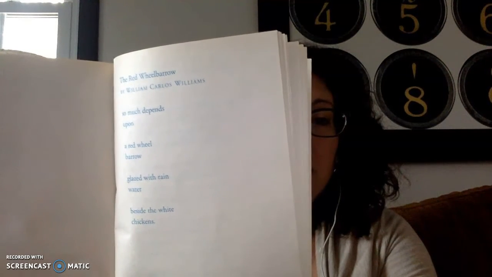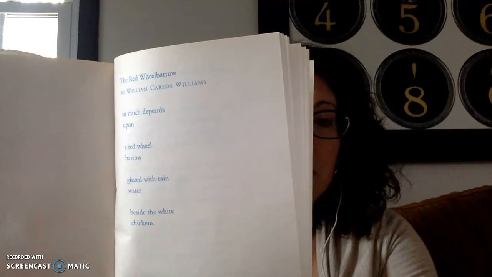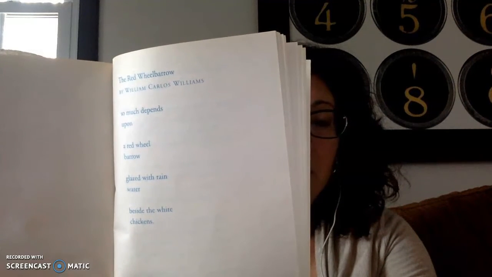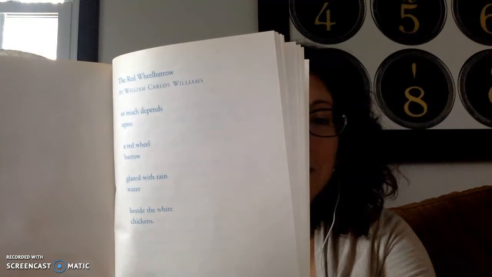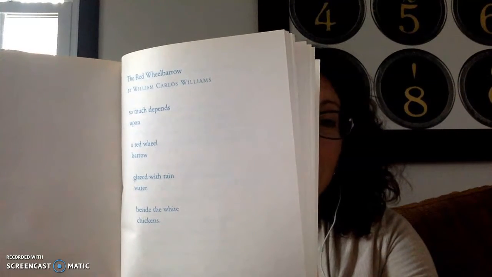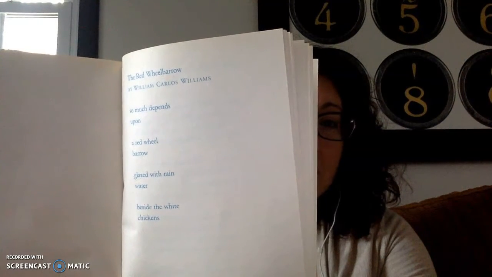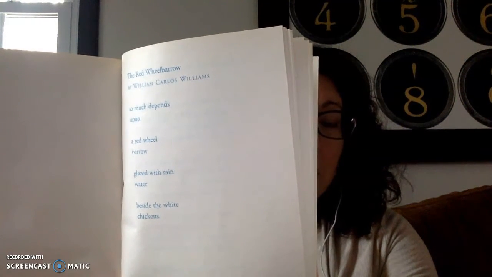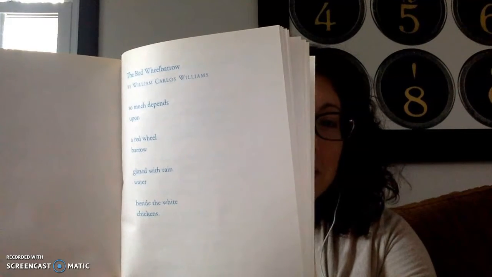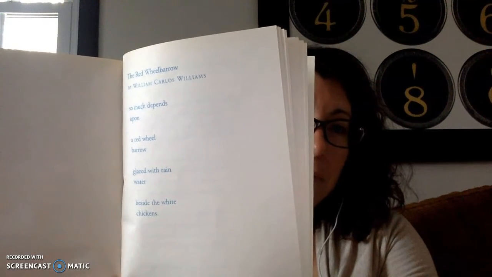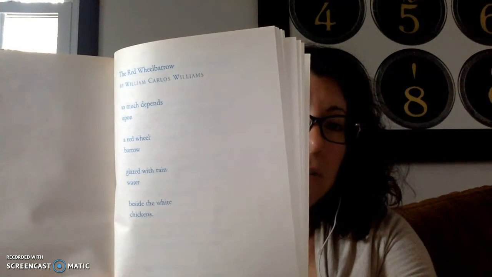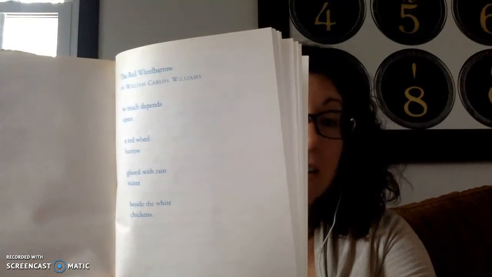So each stanza has 2 lines. The first line of each stanza has 3 words, and the second line only has 1. So that leaves us with these 4 stanzas that have 2 lines each, but only 4 words per stanza. So this is a really short poem, pretty to the point, but also leaves us wondering a lot.